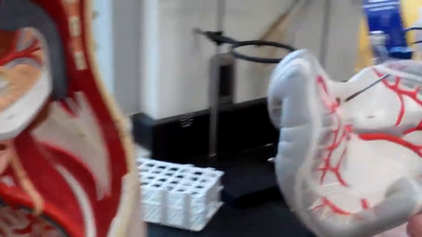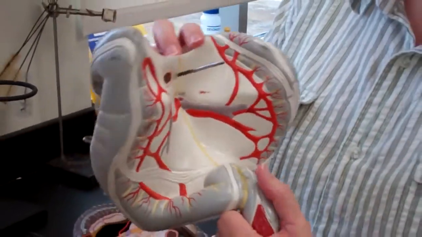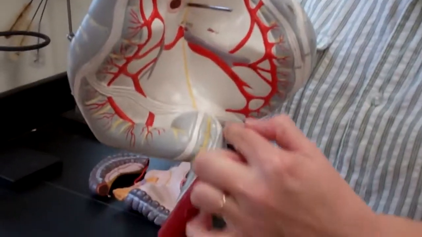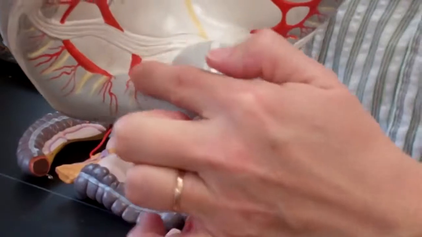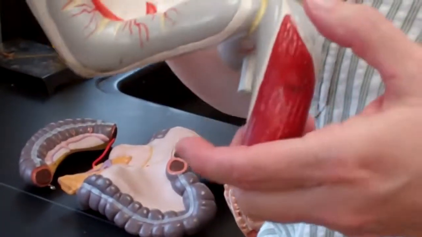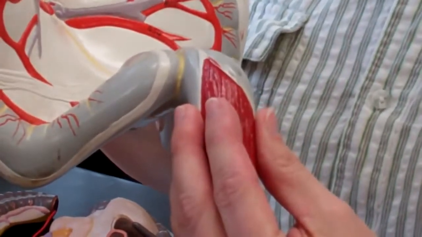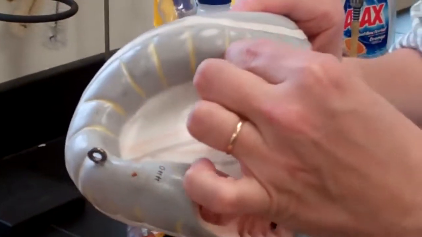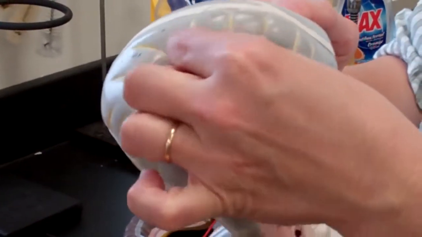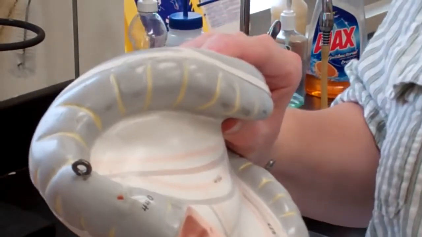The model I like best for the sigmoid colon is this model, because you can really see the S here, or the bend, or the curvature of the colon. So this is the sigmoid colon. The minute you start to see some muscular tissue, you know you've reached the rectum. All right. The little constrictions, the gray squares in between each area here, these are called the haustra, and they help to make fecal pellets. Okay.